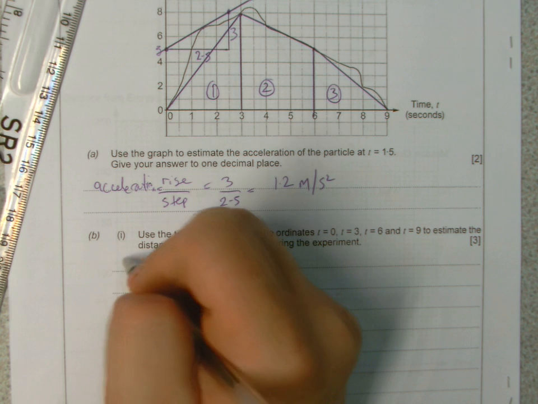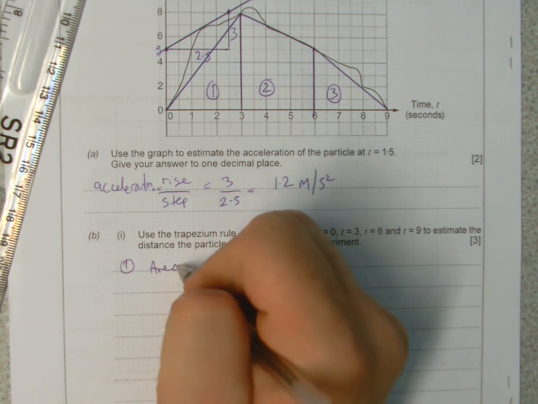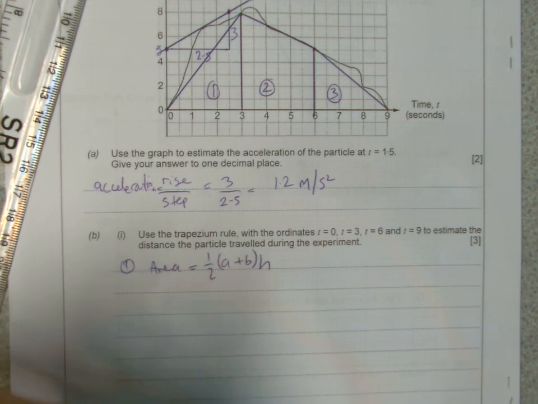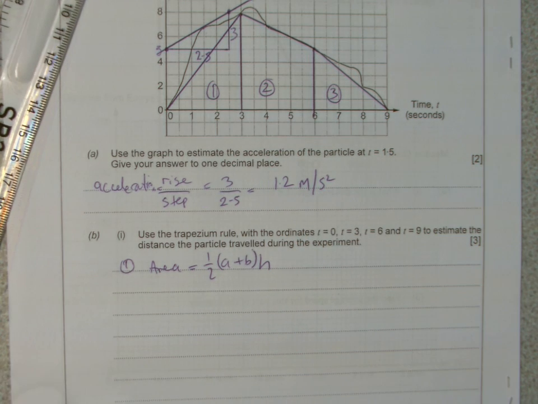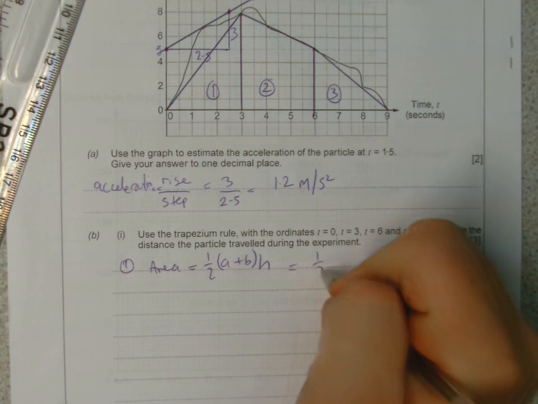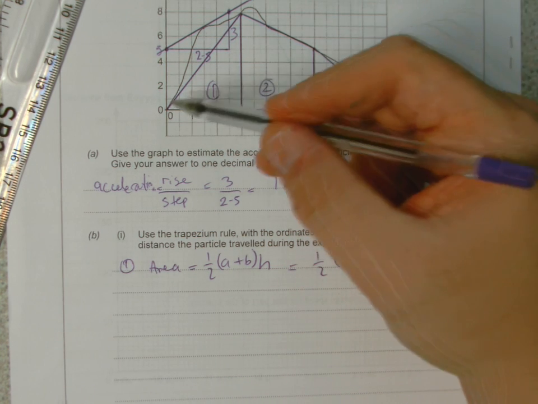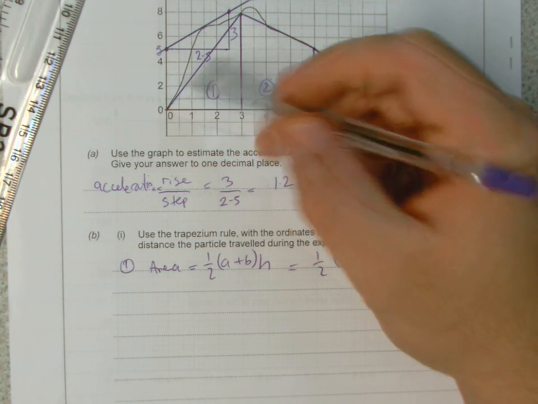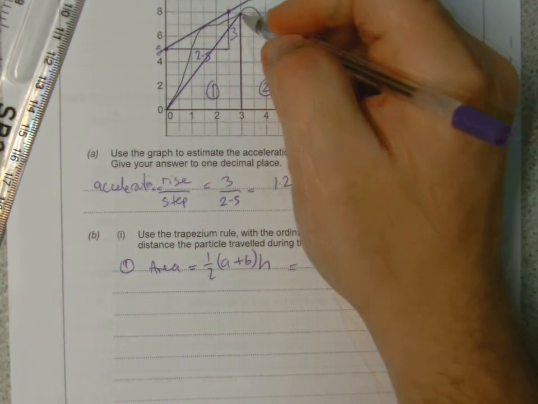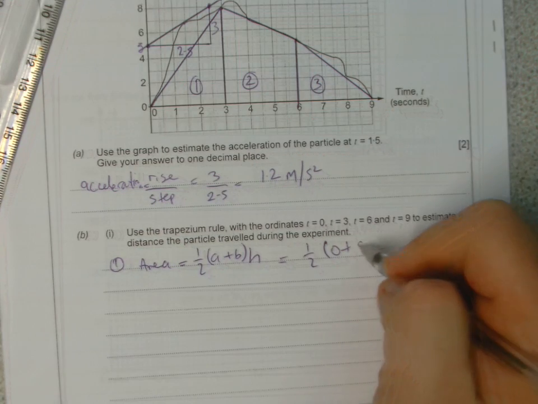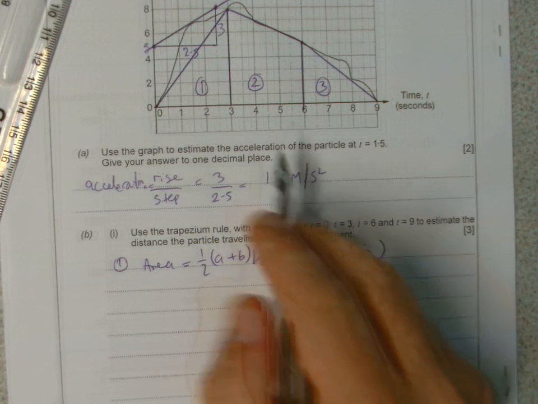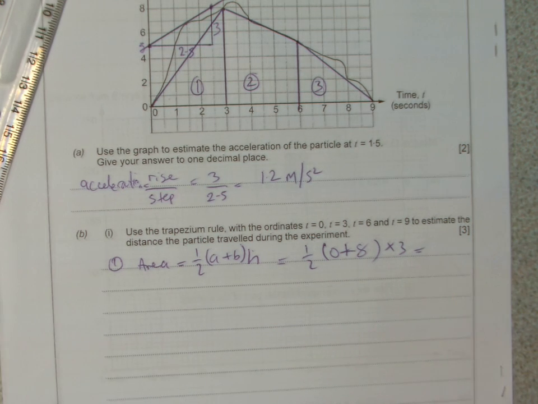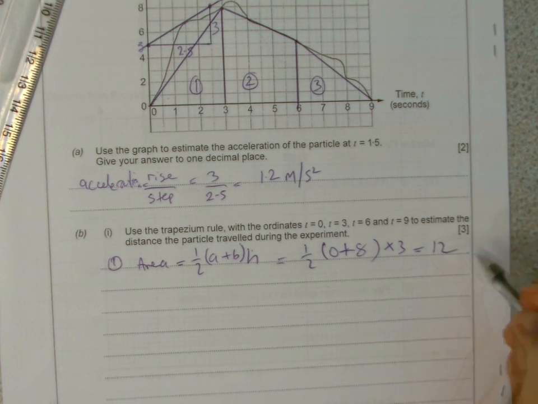So area 1. Now the trapezium formula is on page 2 in your exam paper, on the formula list. A and B are your parallel sides. So that side there goes to 0, and this side is 8. So 0 plus 8, and then the height between them is 3, so you times them by 3. You work that out and it comes to 12.